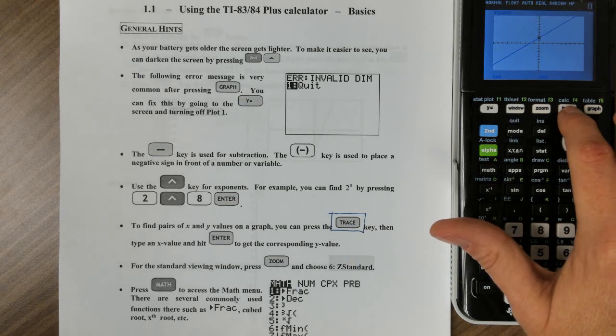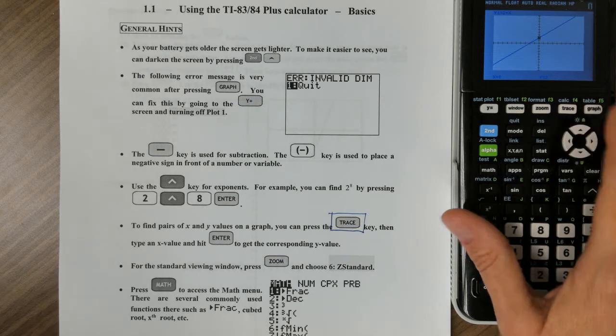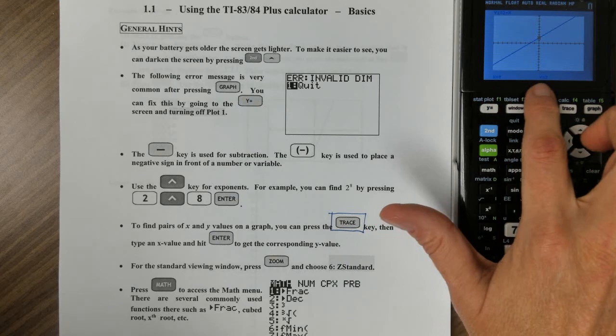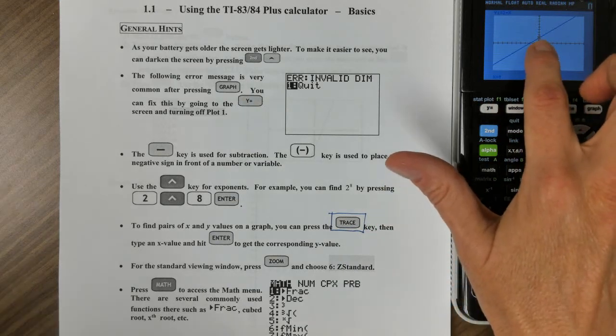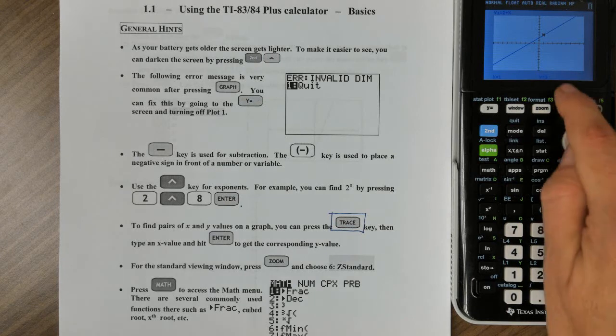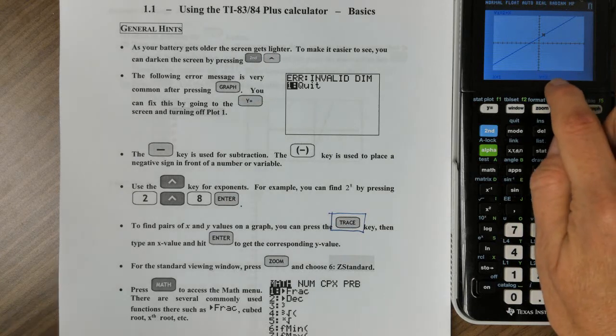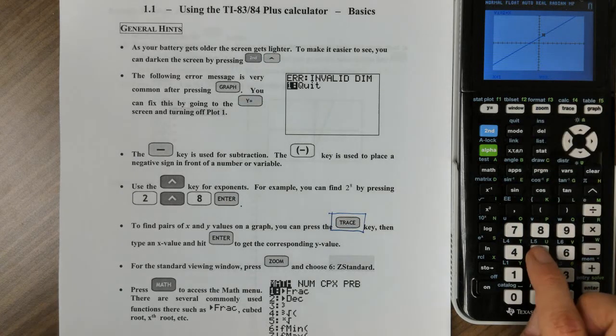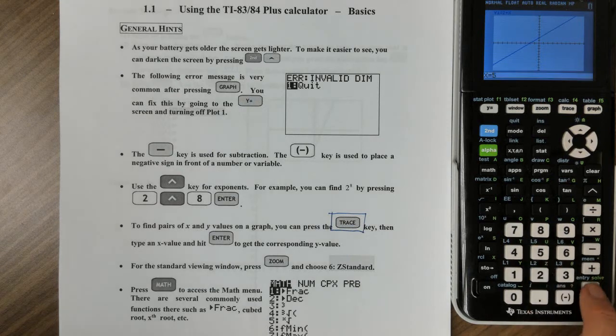What this allows me to do, when I hit trace, it's hard to see on the screen here, but it says 0, 2, so that's the point that it's highlighting right now. If I say 1, enter, that's saying what happens if x equals 1. And then I get a y equals 3 output here, 2 plus 1 equals 3. If I say what if x equals 5, enter, y equals 7.